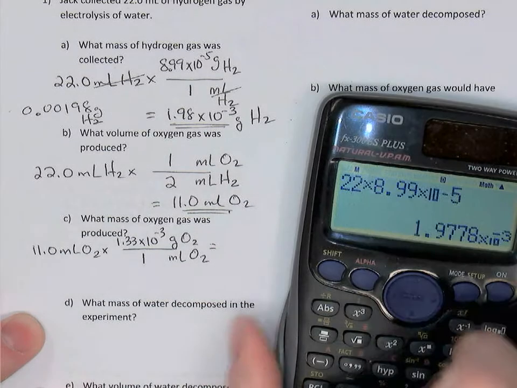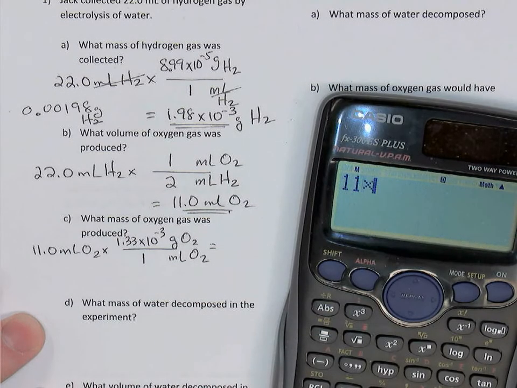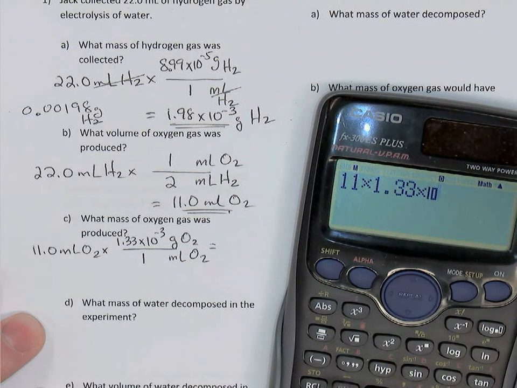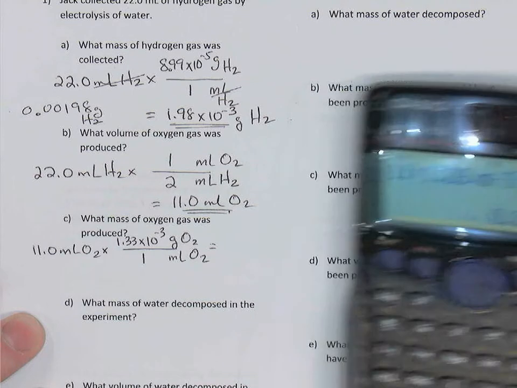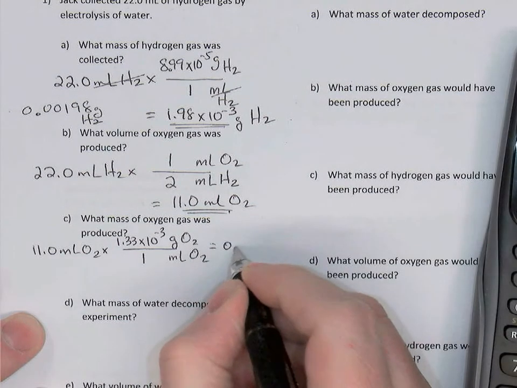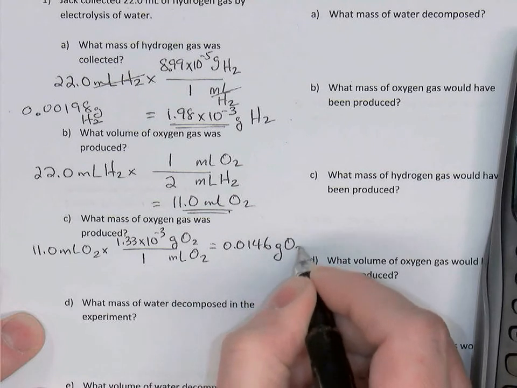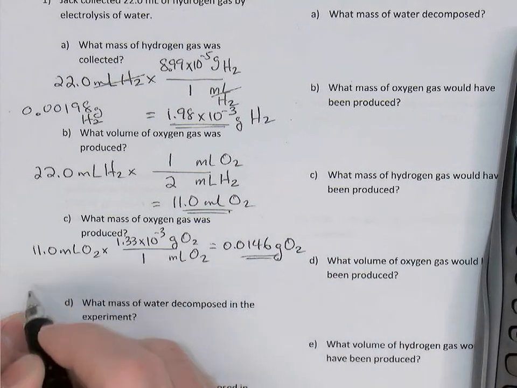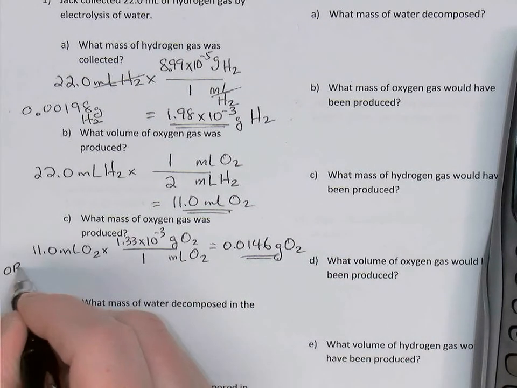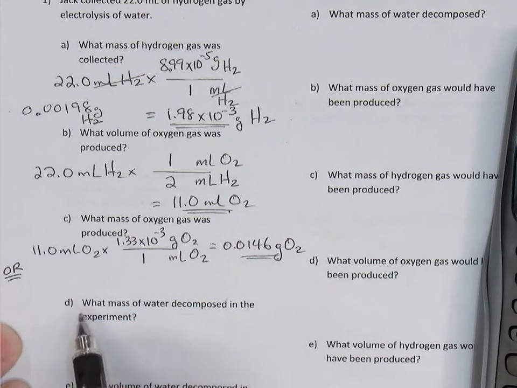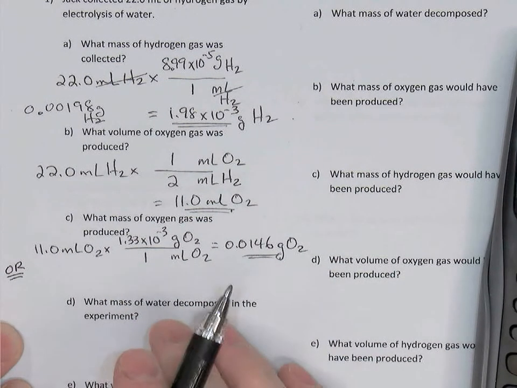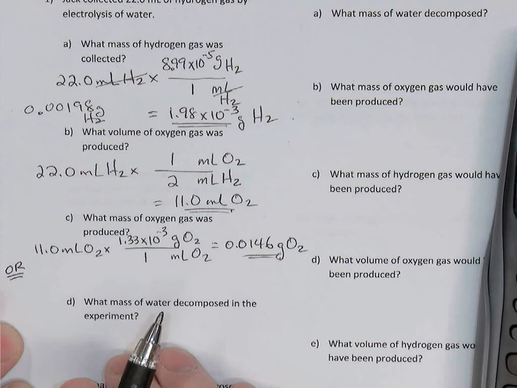Grabbing a calculator, 11 times 1.33 times 10 to the power of -3 is 0.0146 grams of oxygen. There's another way we could have done that, though, so let me put an OR here, and you'd really only have to choose one method. You don't have to do both, but you should understand both.